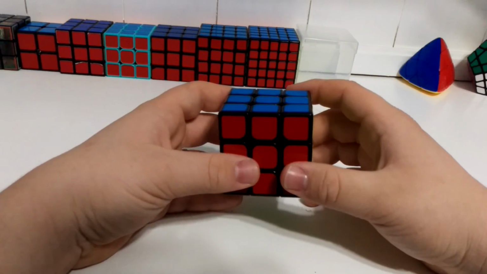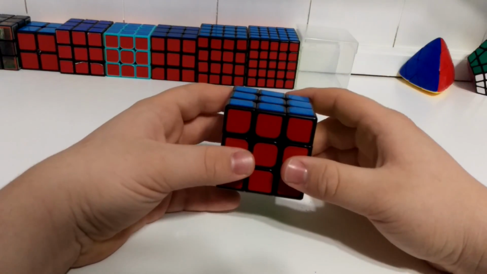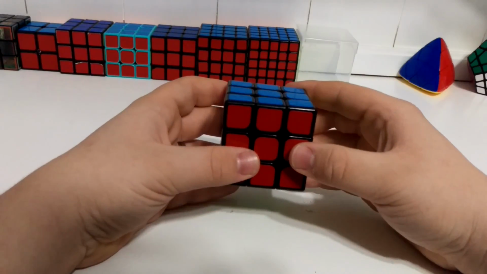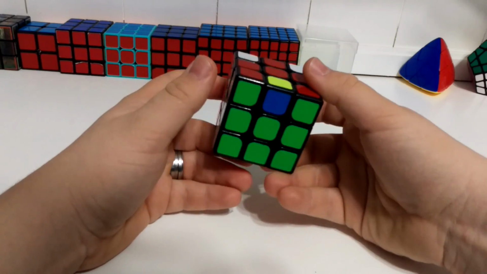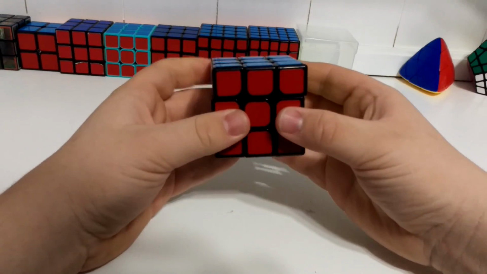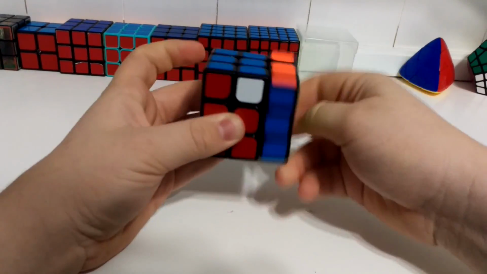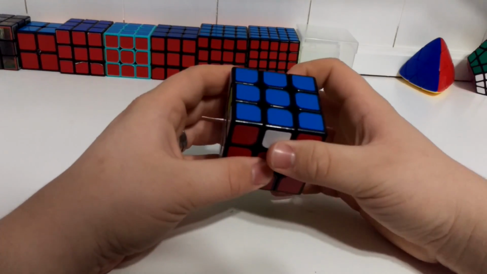So, if you want to use the algorithm, or the way that I learned to do it, then I will teach that. Oops, excuse that. Let's just get it back to where we need it.